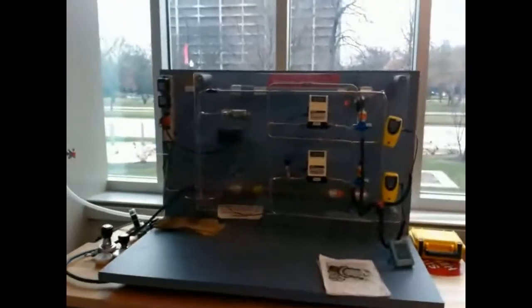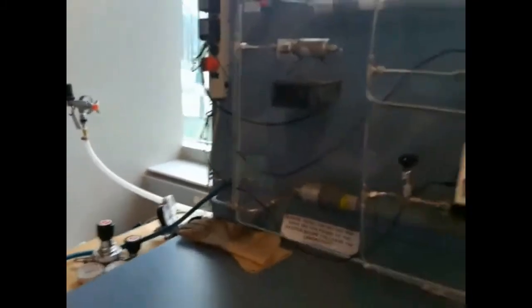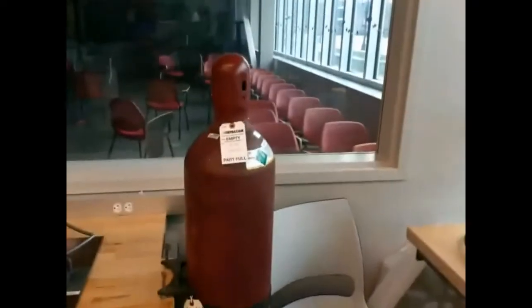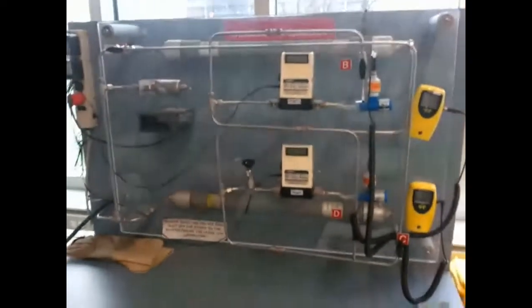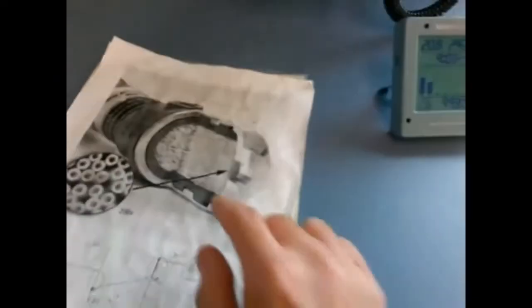So we have some other experiments. We have a membrane separator. This one here is a set of columns. You can see these gray columns up here. We take air from this cylinder here and push it through the column, and it separates into oxygen and nitrogen. You can see the inside of those modules are these little fibers here. And this is where the separation occurs.